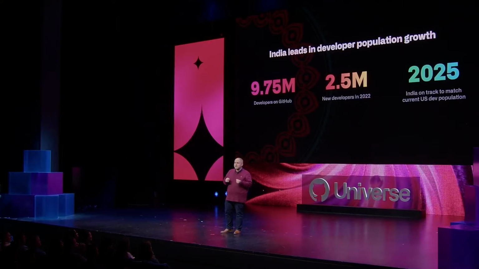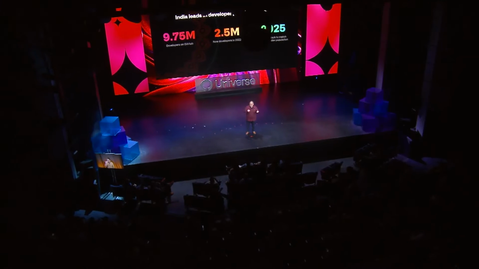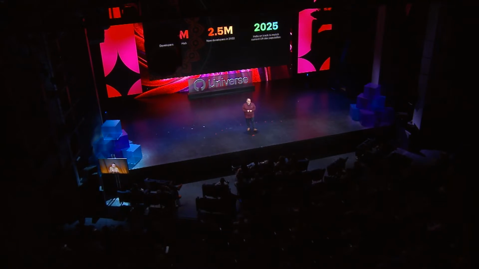So forget that 12 million number that I used to think, the total population. India alone now has nearly 10 million developers working on open source. 2.5 million developers from India joined GitHub in the last year alone. 2.5 million. So at that rate of growth, India could well have more developers working on open source in 2025 than America has today. They're catching up fast. India is on track to position itself as the global leader in open source innovation, with all the people that are contributing.